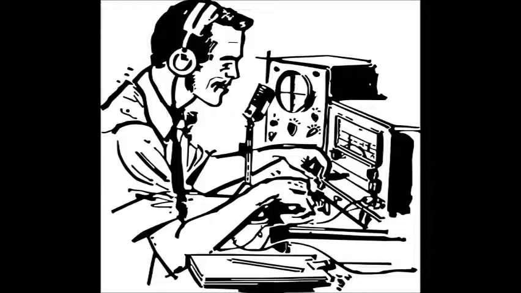T2C03. What should be done to ensure that voice message traffic containing proper names and unusual words are copied correctly by the receiving station? Well, here it is again. Such words and terms should be spelled out using a standard phonetic alphabet.